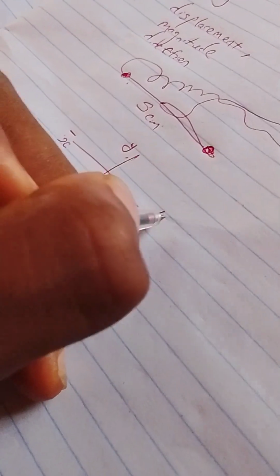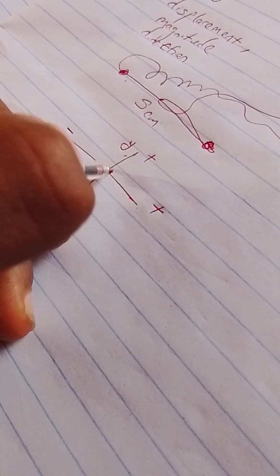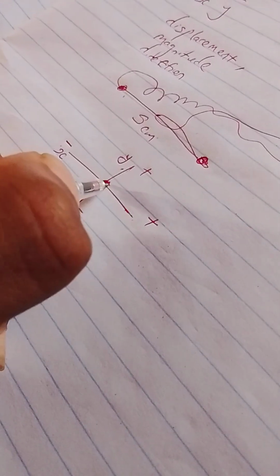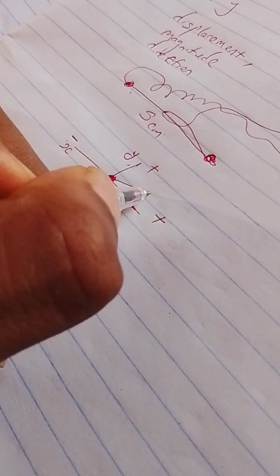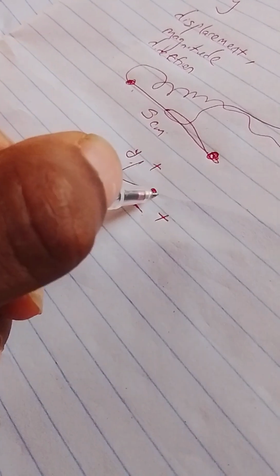Now this is a Cartesian plane in the sense that you have y here and you have x here. So this is the negative side, this is the positive side, this is the positive side and this is the negative side. So now from this point of region, from the origin point, let's say a vector is displaced to this point.